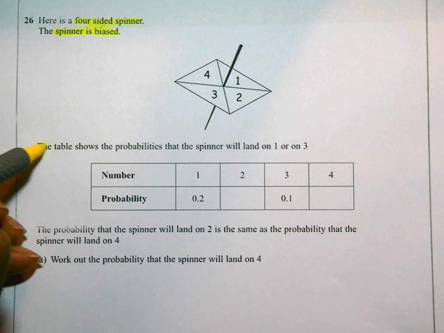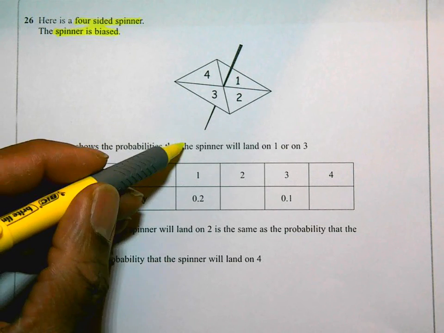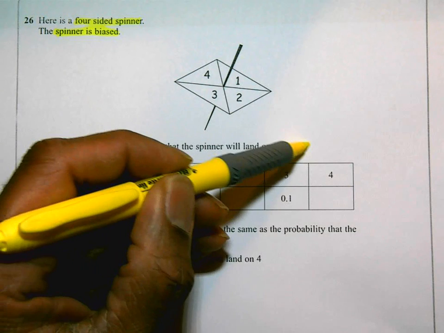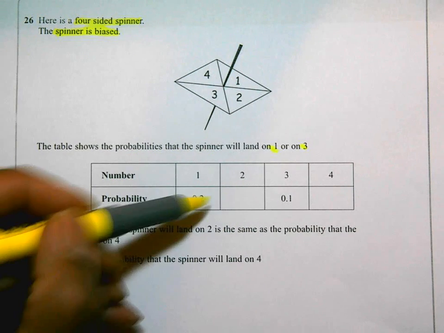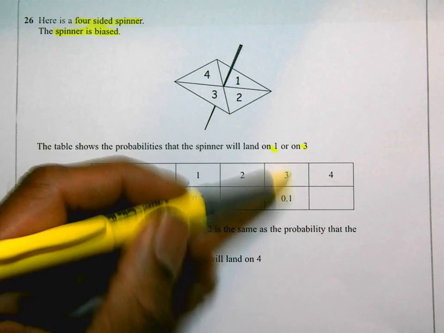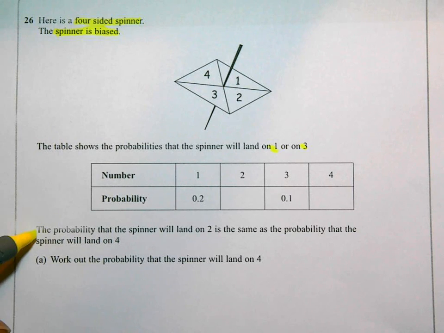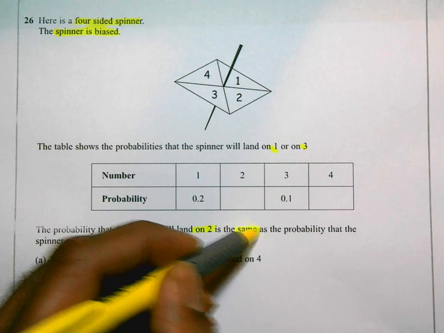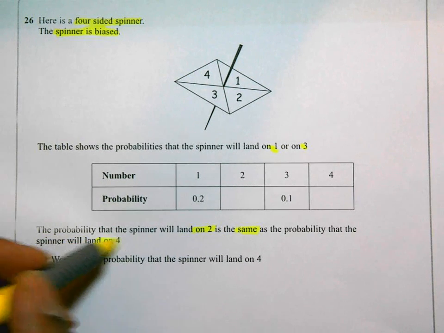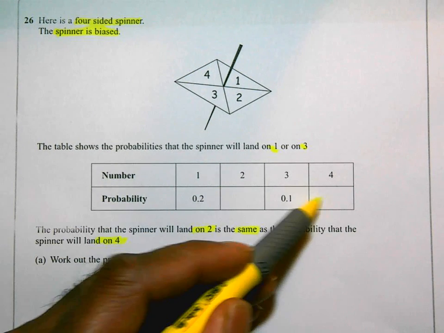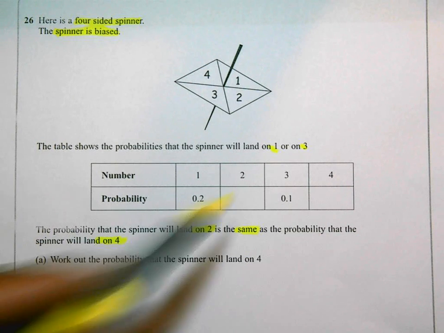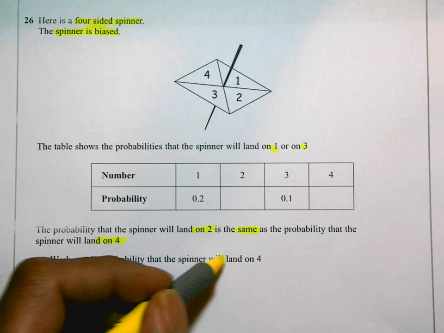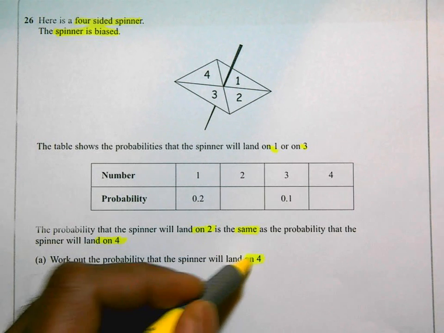The table shows the probabilities that the spinner will land on 1 or 3. So he's given the probability for 1 and the probability for 3. The probability that the spinner will land on 2 is the same as the probability that the spinner will land on 4. So whatever numbers are in these two spaces, they are equal, they are the same. Work out the probability that the spinner would land on 4.